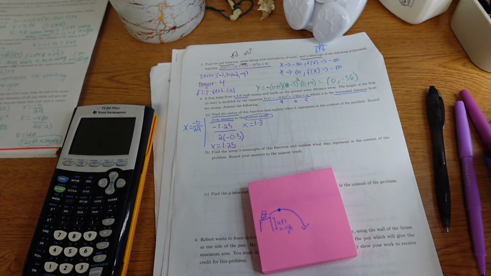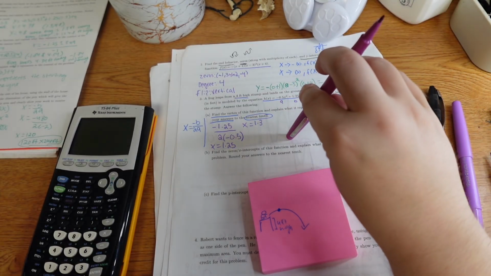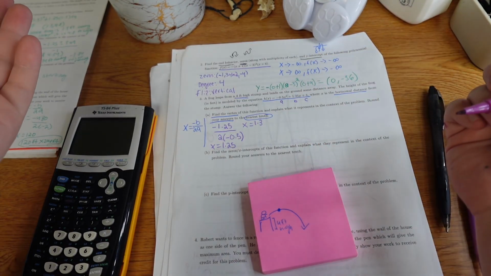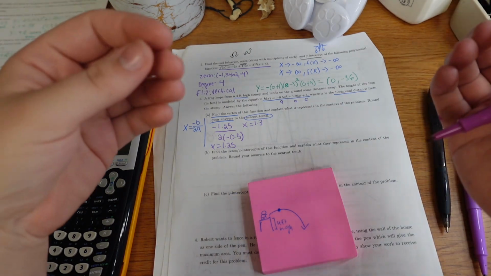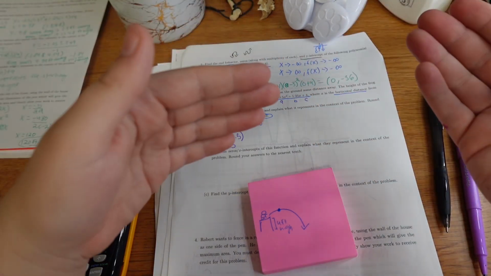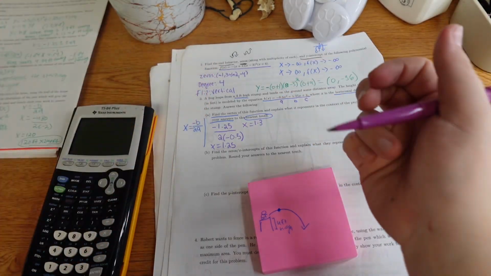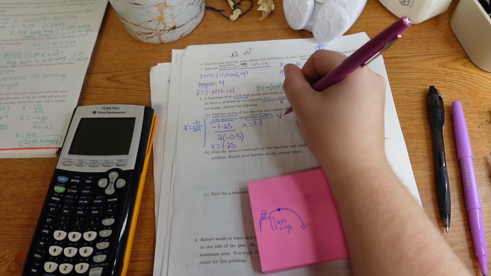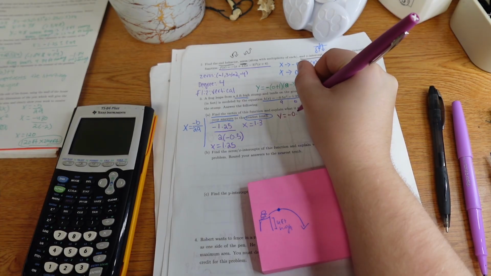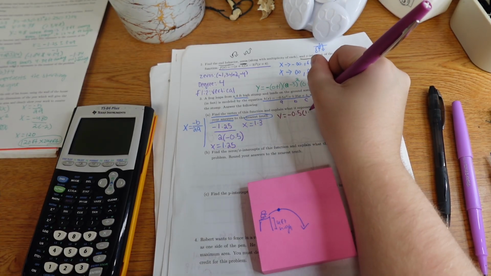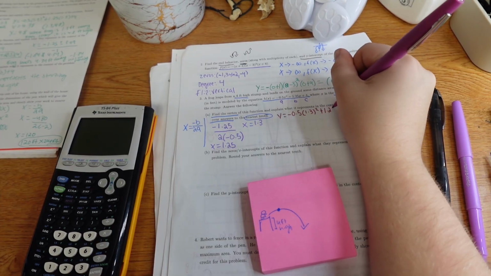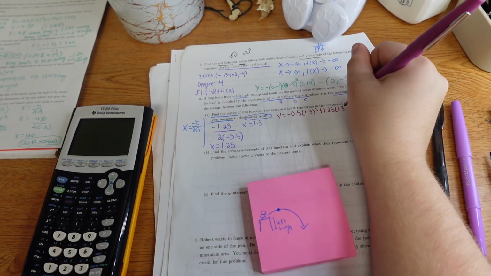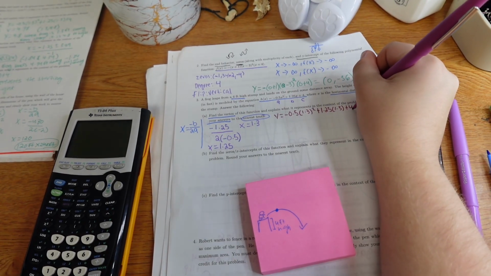So now we're going to find the y of our vertex value. So how do we find the y? It's very similar to how we found the y-intercept. We're going to plug in our x value that we just found, because when x is 1.3, what is our y? That's what we're trying to figure out. So y is equal to negative 0.5 times 1.3 squared plus 1.25 times 1.3 plus 4.